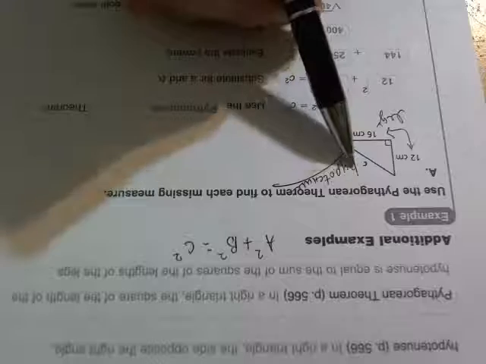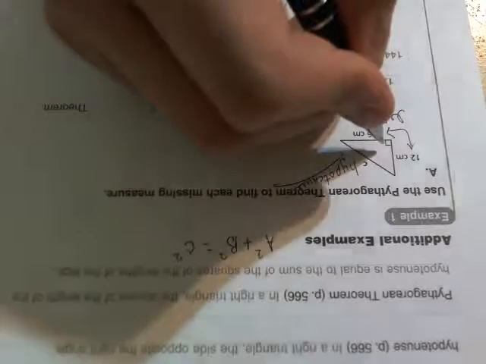The legs of the triangle are the two sides that make the right angle, so they actually make that L shape. That's going to be my 12 and 16 making the L shape. Which means this other side, the one across from the right angle, as you can see by my arrow, is indeed the hypotenuse.